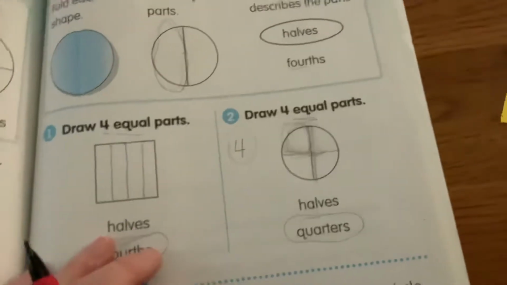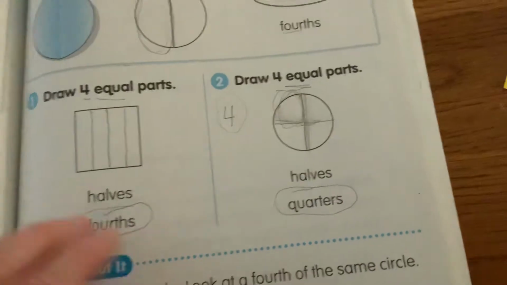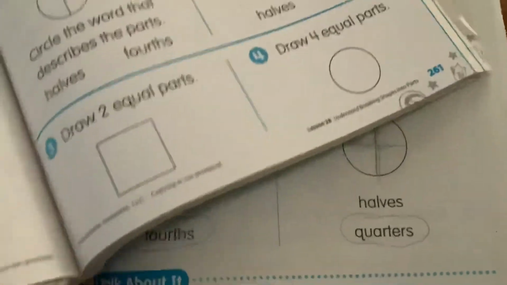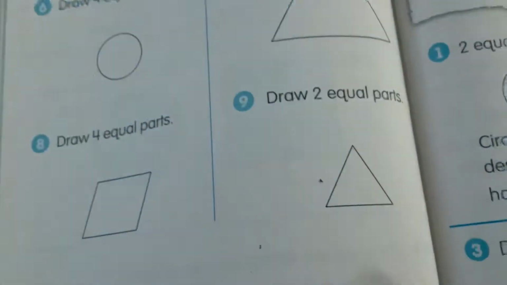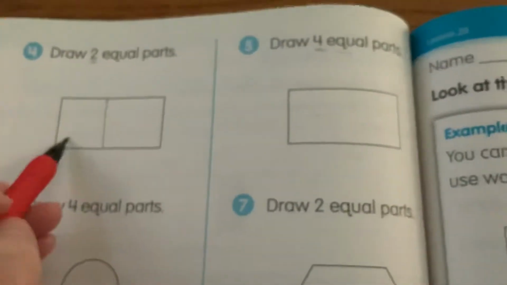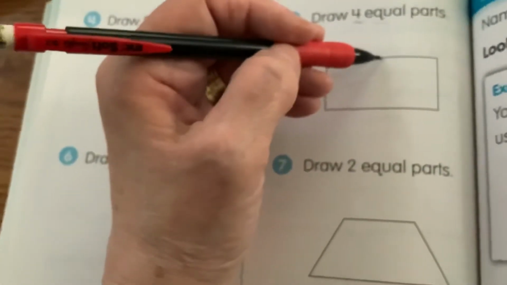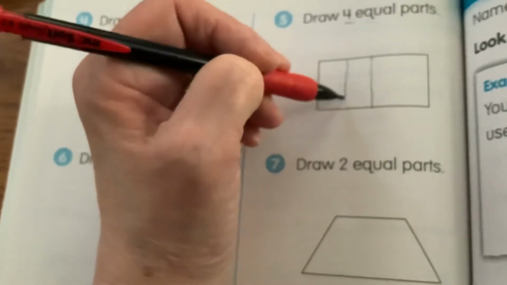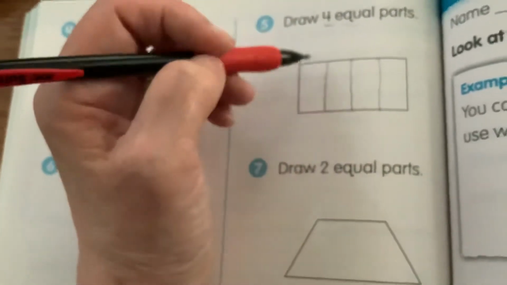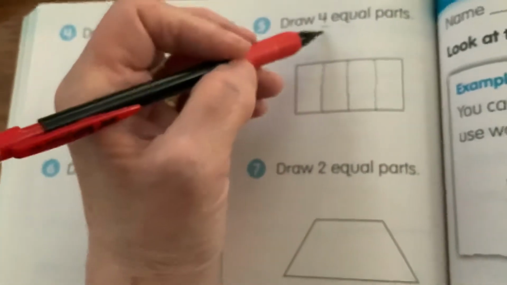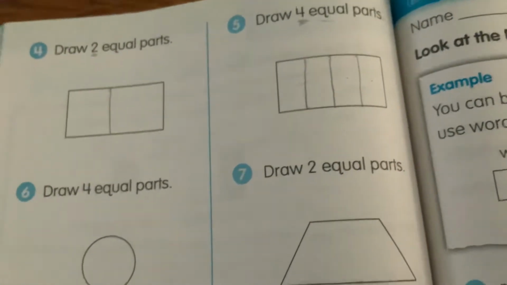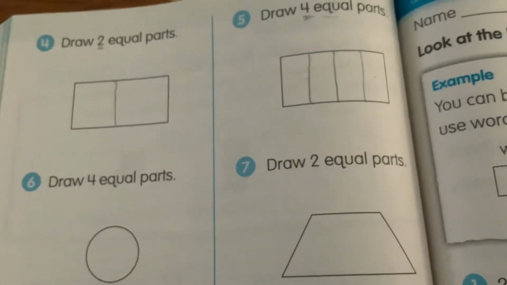Okay, and I'm realizing I did not go over the homework from yesterday, so we'll go over the homework and then talk about what we will be doing for homework for this one. Okay, on the homework last night, you had to draw 2 equal parts, and we did that. Then draw 4 equal parts, and again, I'm going to divide it in half first, and then divide the halves into halves, and then I'm going to check. 1, 2, 3, 4. Yes, I have 4 equal parts. Remember, the checking is always important. Sometimes you think you know what you did, you think you have it right, but go back and check.